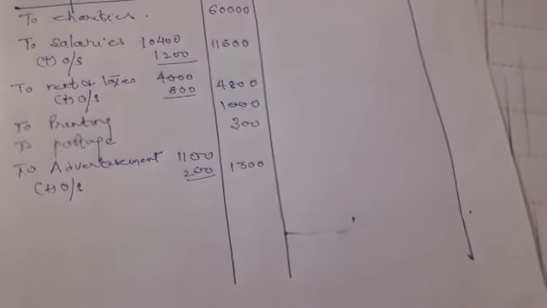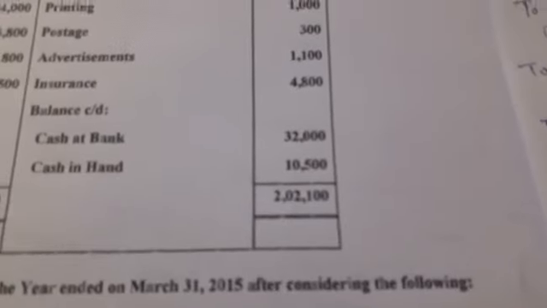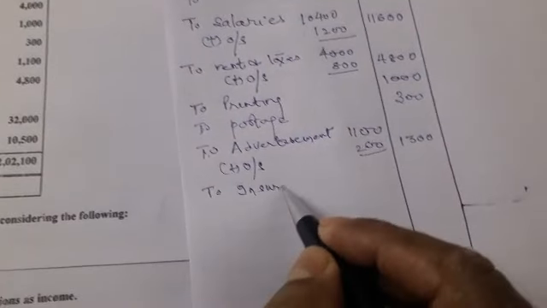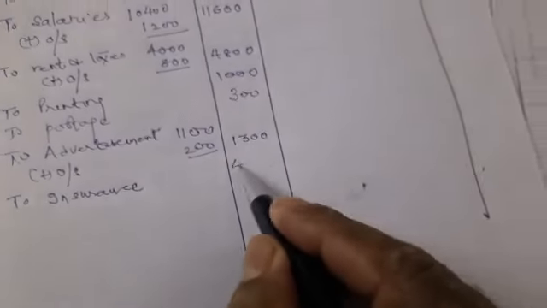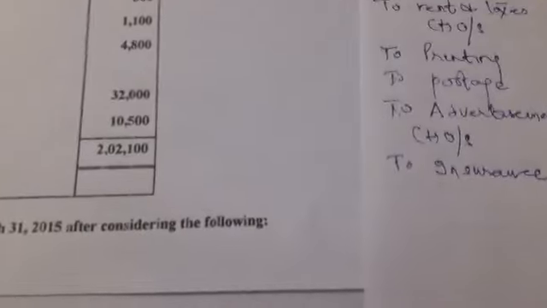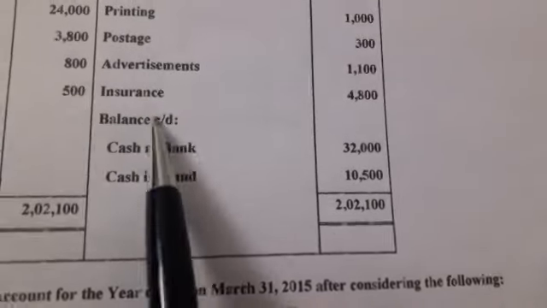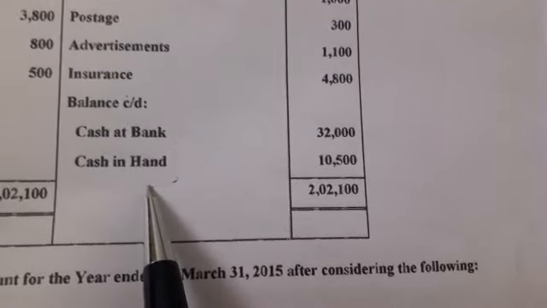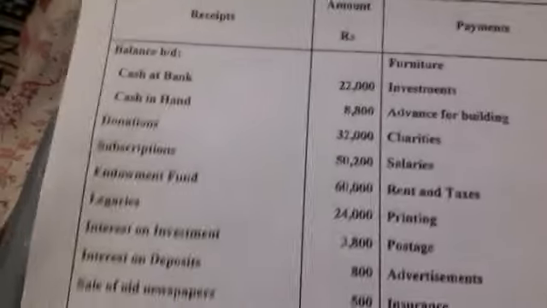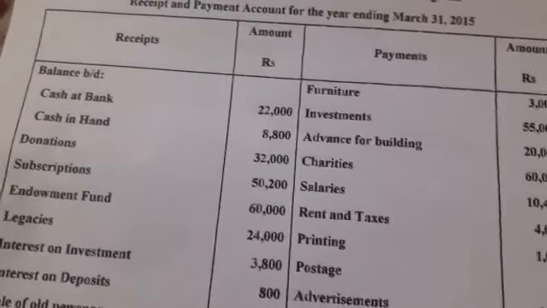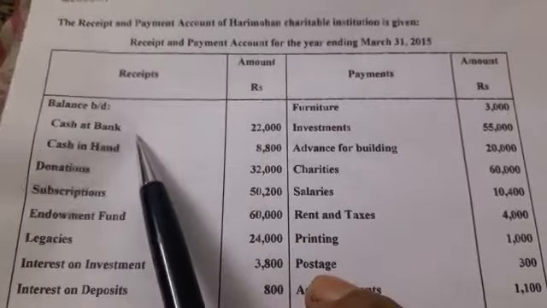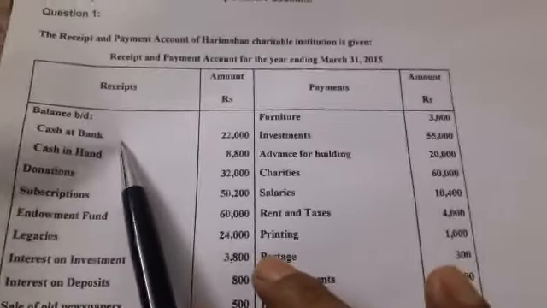Next is insurance. The amount is 4,800. To insurance 4,800 rupees. Then next is balance carried down. This is the closing balance of cash and bank, which is not to be included in the income and expenditure account. Now we come to the receipts. First item is balance brought down. This is the opening balance of cash and bank, not to be included in the income and expenditure account.